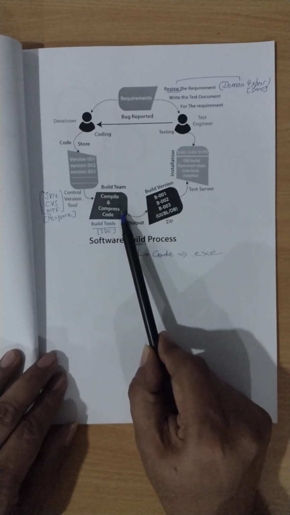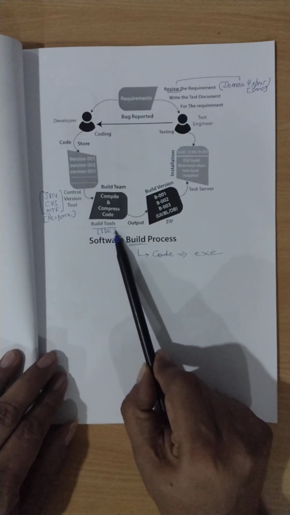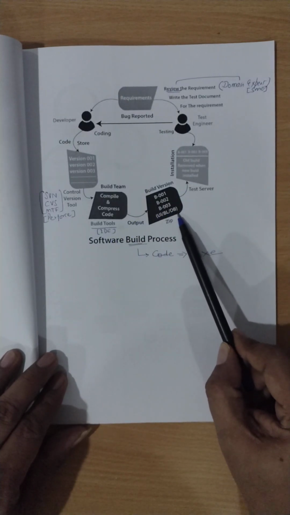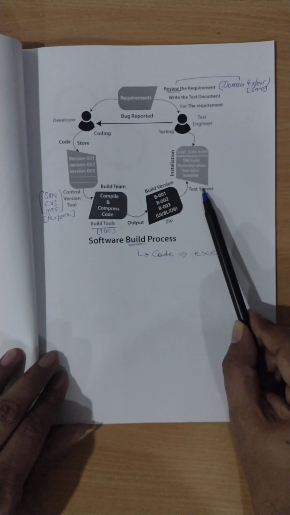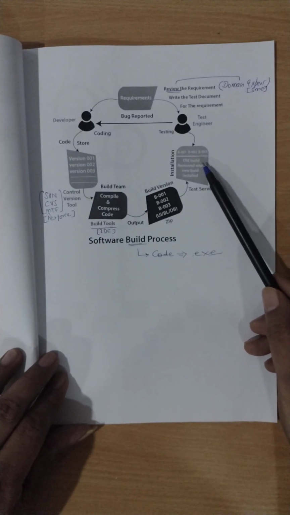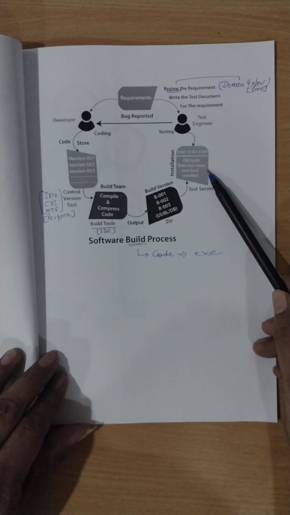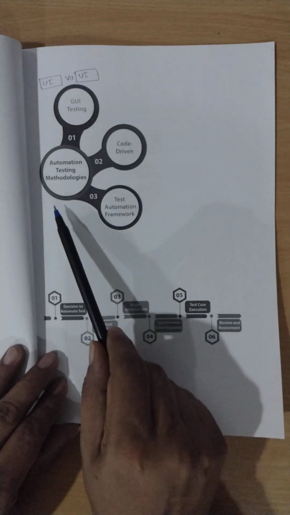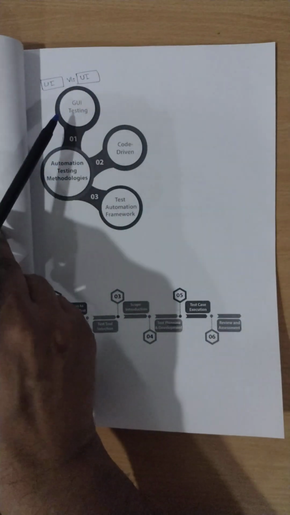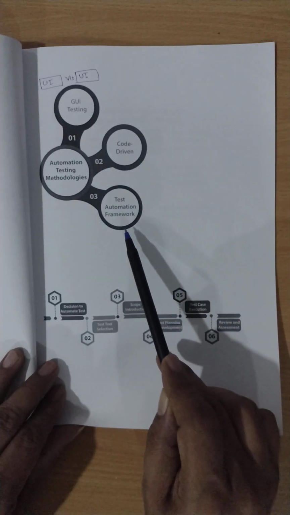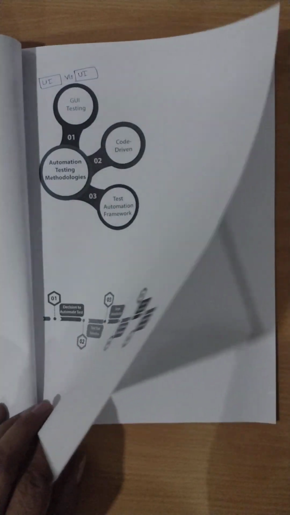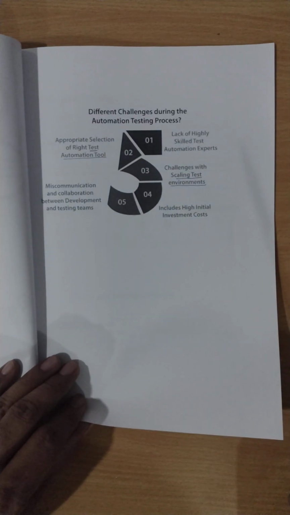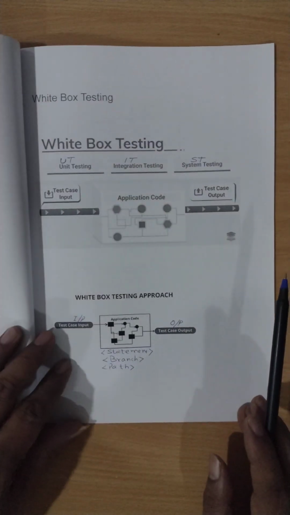And then compilation is being done in the IDE build tools, and we get the output, we get the various versions of build, and then it goes to the test server where the test environment is being set up, installation is being done, and then testing is conducted there. Here also there are different methodologies of automation testing like GUI testing, code driven testing, test automation framework. It shows different challenges which we face during automation testing.